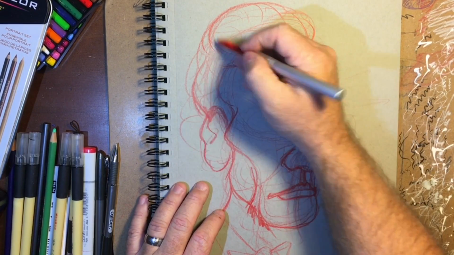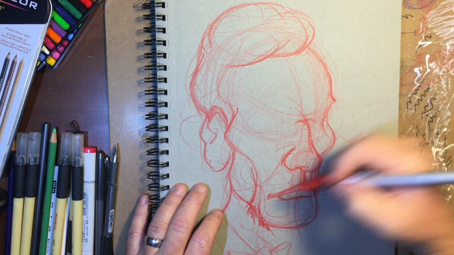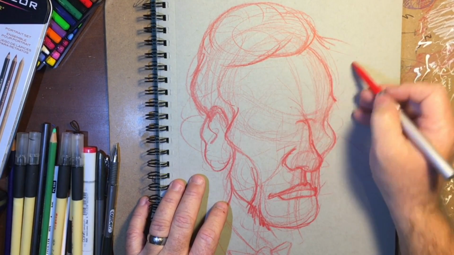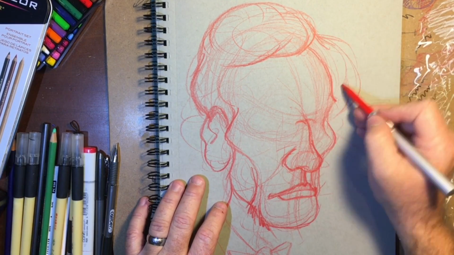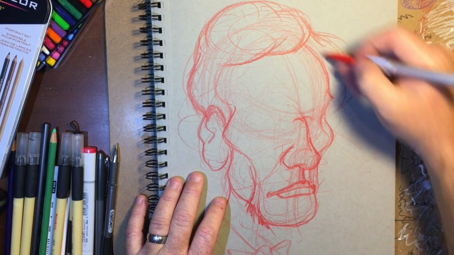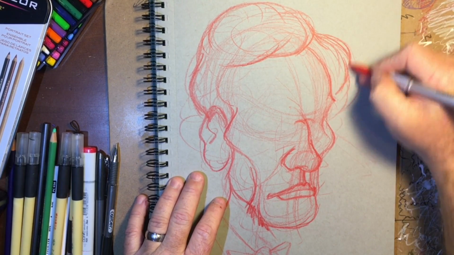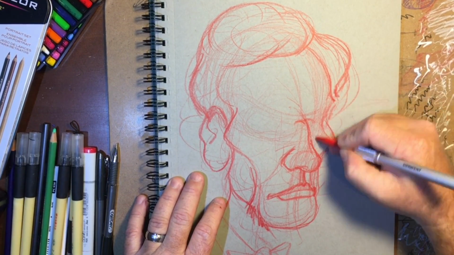His hair. His hair is quite interesting. I don't really have a good reference shot of his hair. That's wrong. Okay, so he's got kind of a, comes out like this, comes out like this, and it's dark.